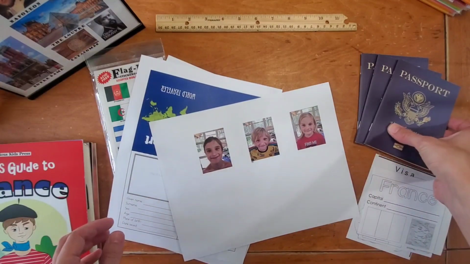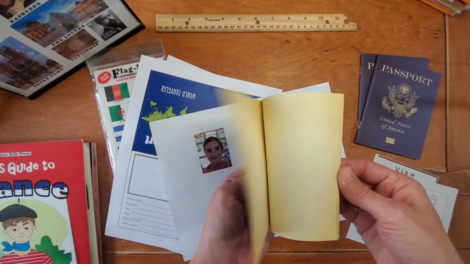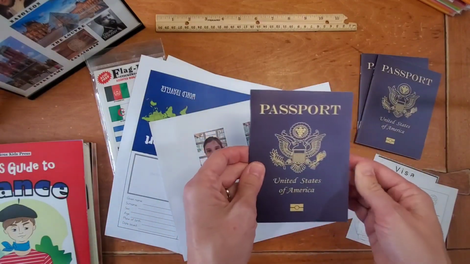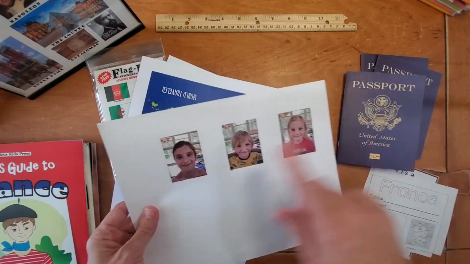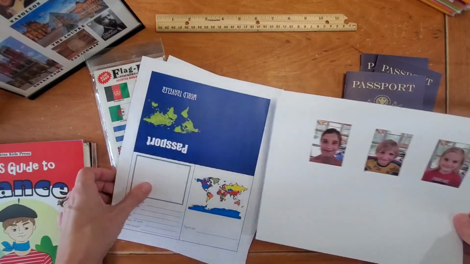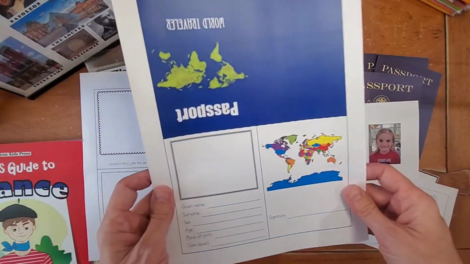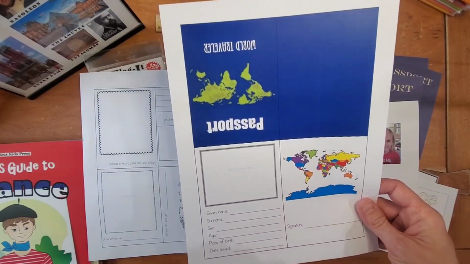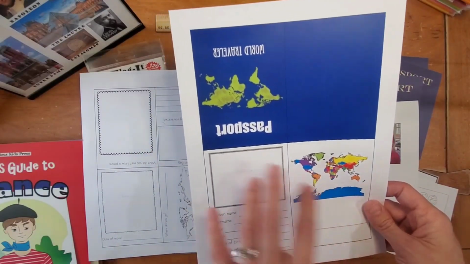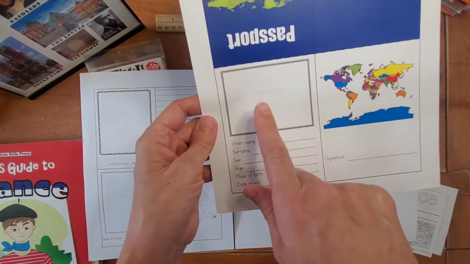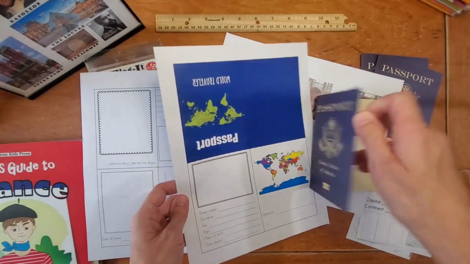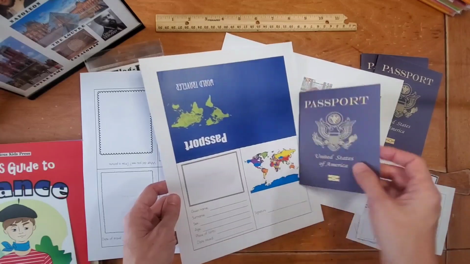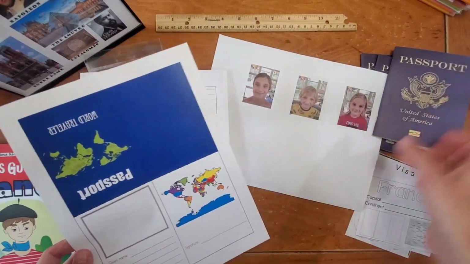At the beginning of the year, I have them set up their own passport. I get these blank online, and I think this set came from Amazon. I get a picture of them that I print out. They're going to take the picture and add it to this printable that I got for free from Living Life and Learning, and I'll link this down below. They'll cut out their picture, put it here, and then put their information, and that will go right in the front of the passport, so it looks like the way a passport would be set up.